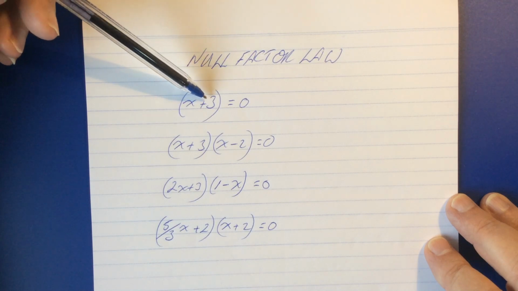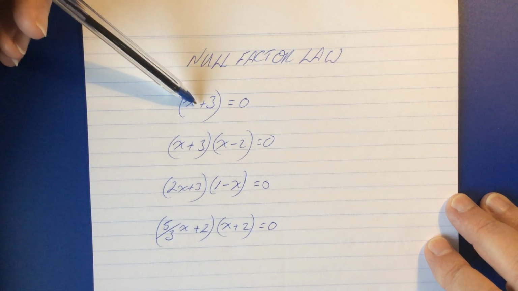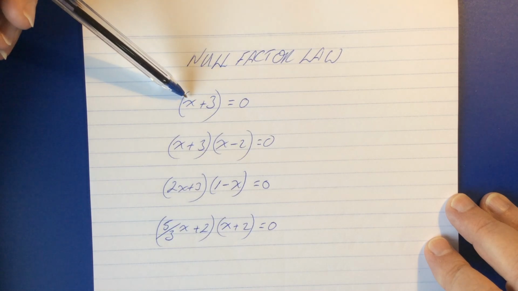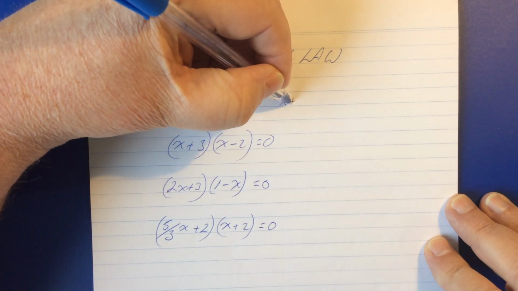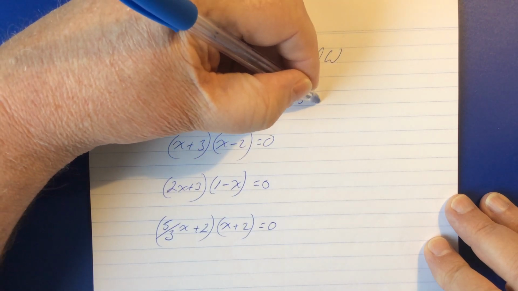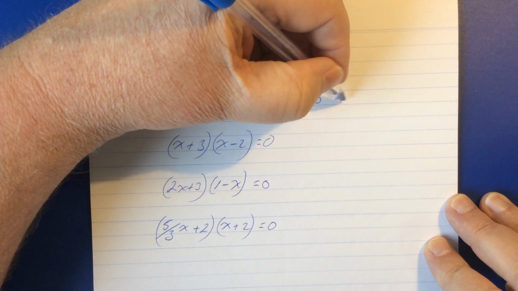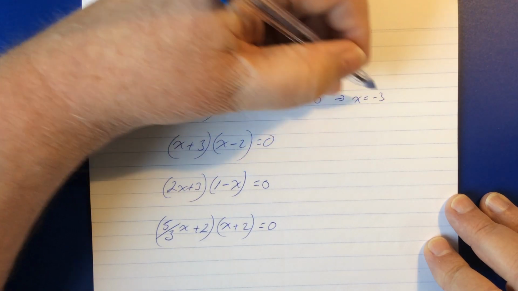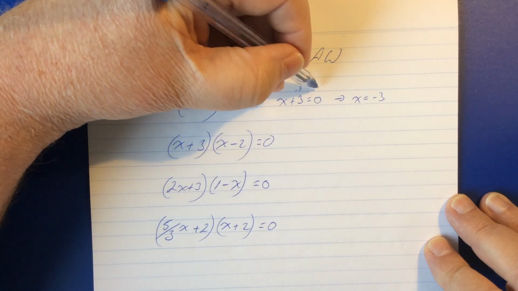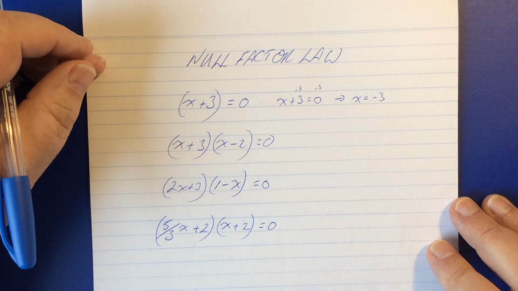If we want to make this bracket equal 0, x has to equal -3. So let's just work through that. x + 3 = 0, and that takes us to x = -3. We take 3 away from each side here.